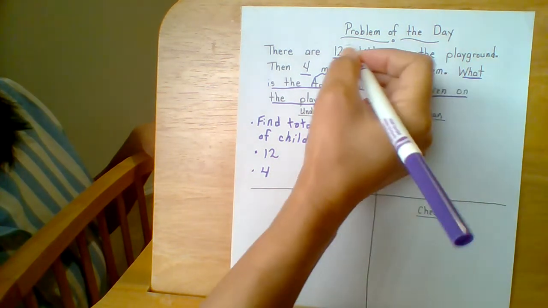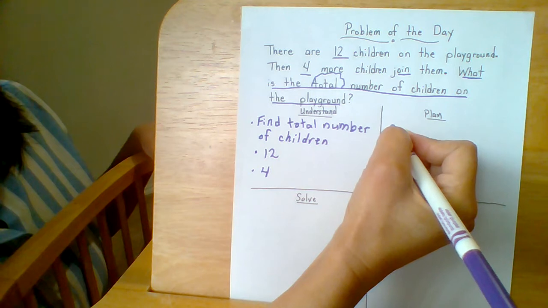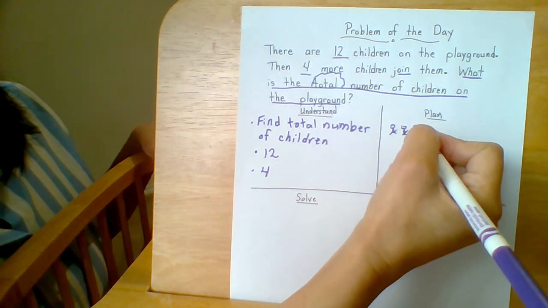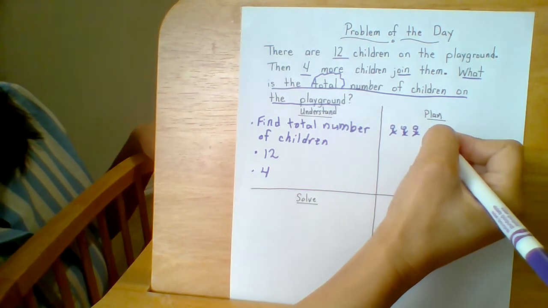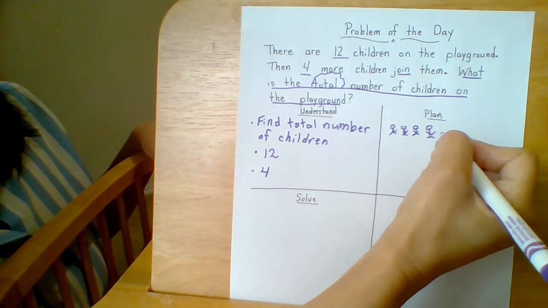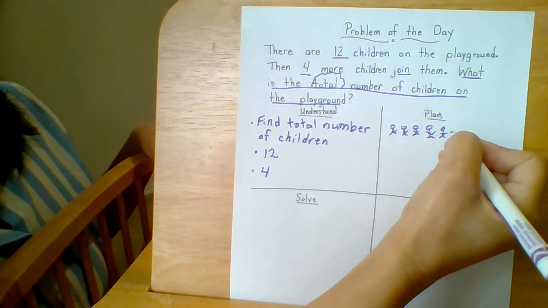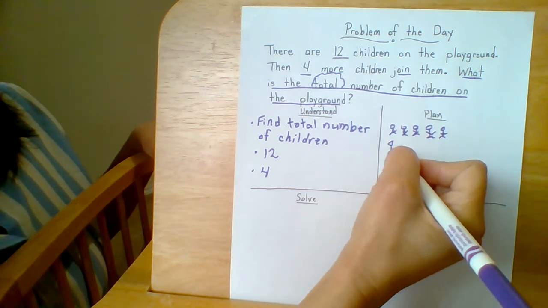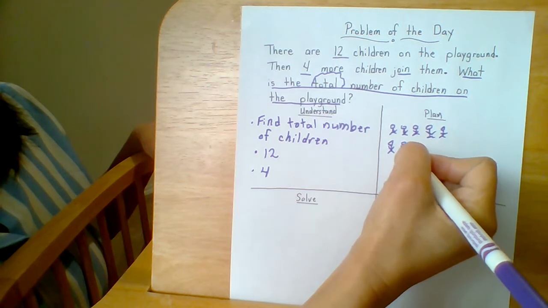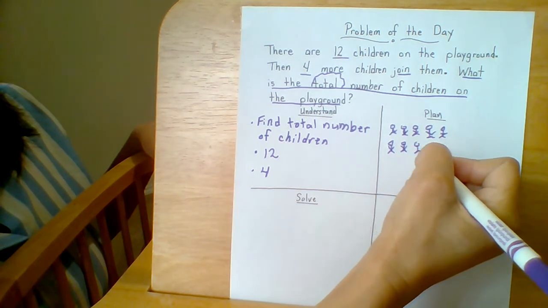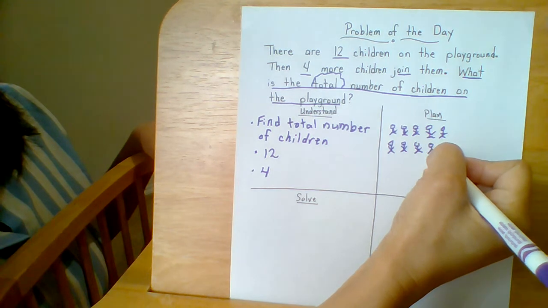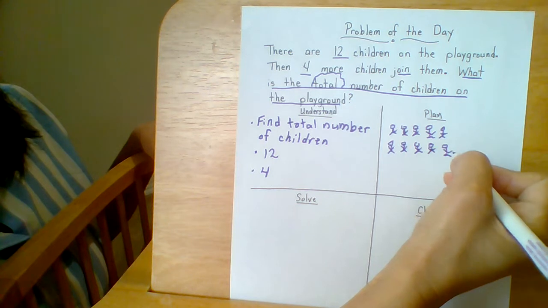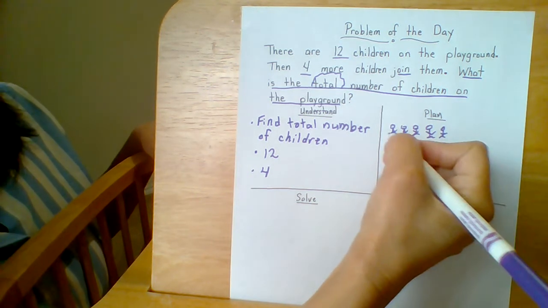So in my plan, I'm going to go ahead and draw my 12 children. When I draw them, remember you can do a drawing in your plan, you can do a part whole chart, you can do 10 frames. I'm going to go ahead and draw 12 children. Remember though, if you draw, it has to be a quick sketch. As you see, mine is pretty quick too. A quick sketch, still neatly though, and I'm still putting it in fives and fives. You want to organize your work so that you can see what you have easily.